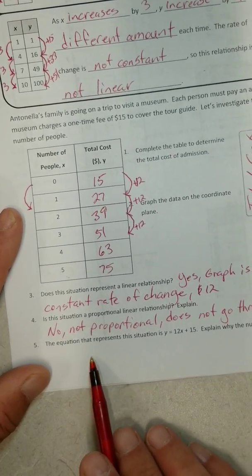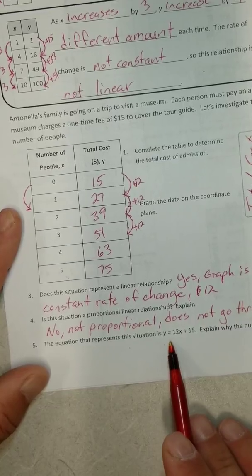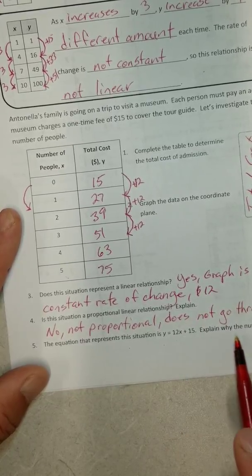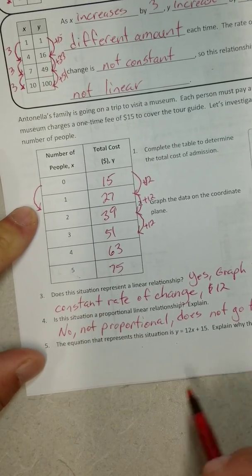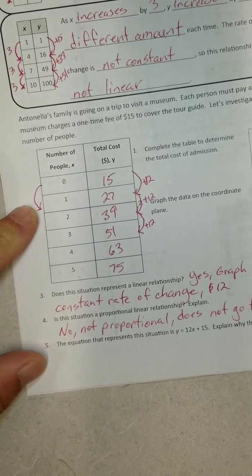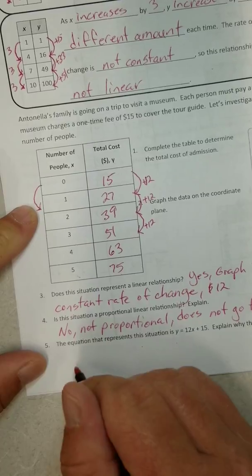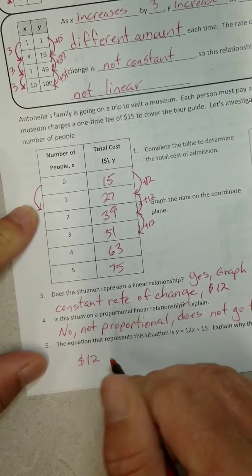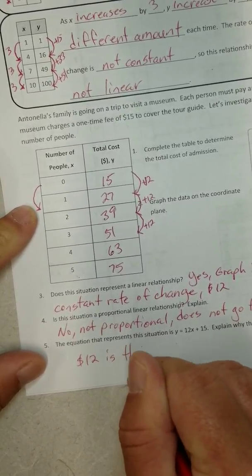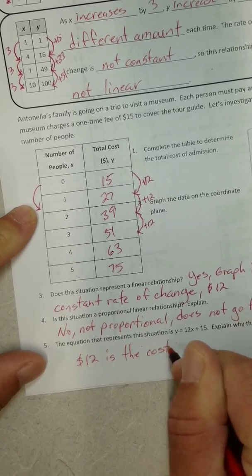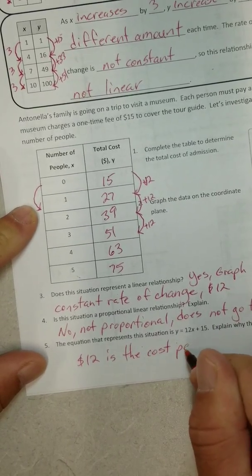All right, the equation that represents the situation is y equals 12x plus 15. Explain why the number 12 is multiplied by x. Well, x is representing the number of people. So $12 is the cost per person.